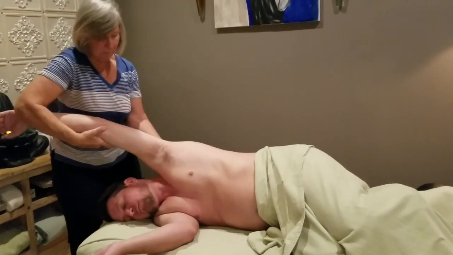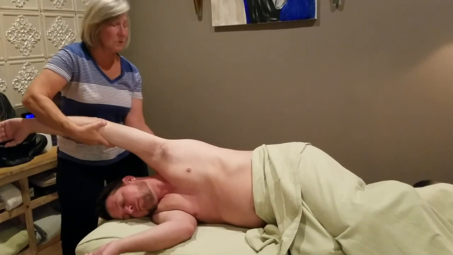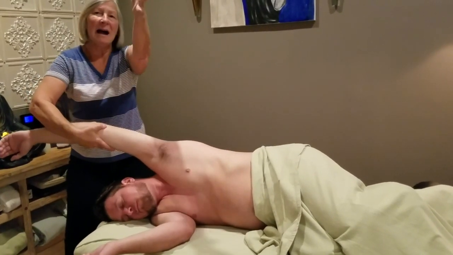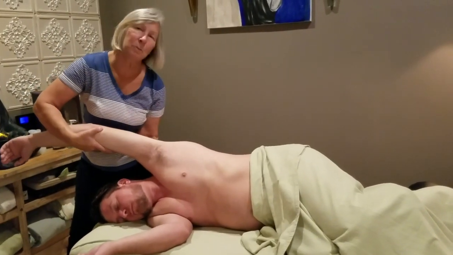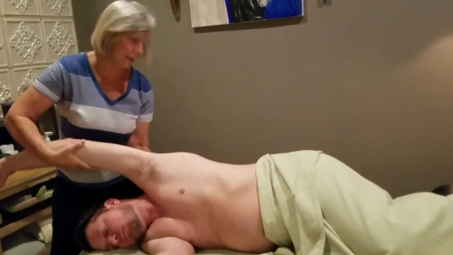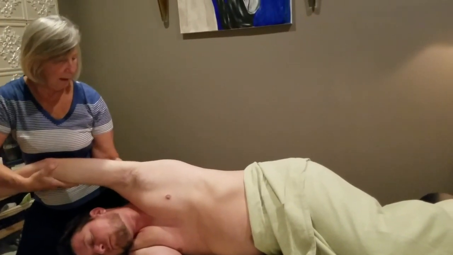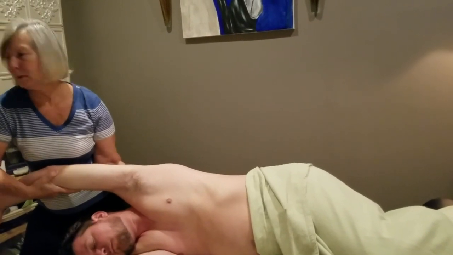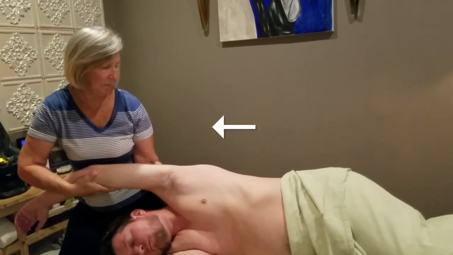Is that okay, Sean? Okay. Here again, be sensitive to their range of motion. My hand is going to support his upper thoracic area. I'm pressed right between the shoulder blades. There we go. And I'm going to pull tension back towards me.